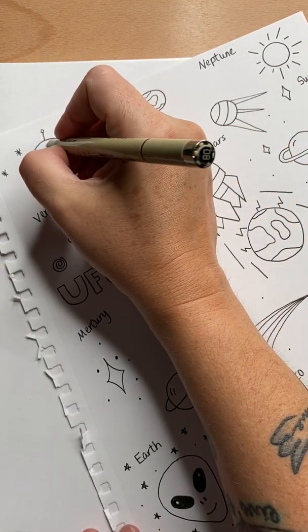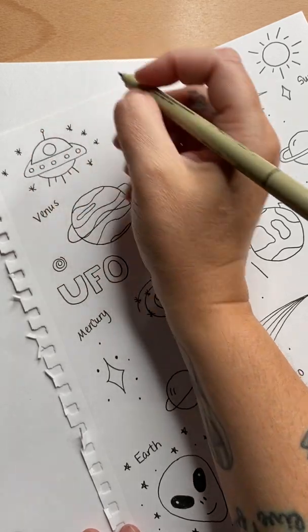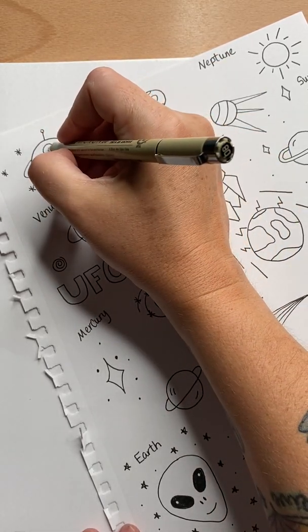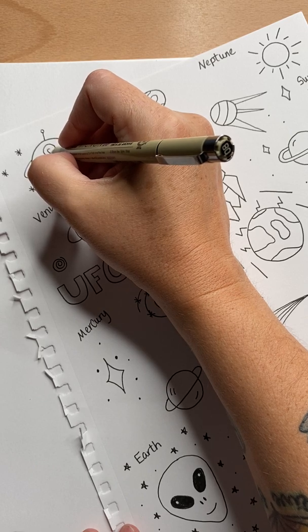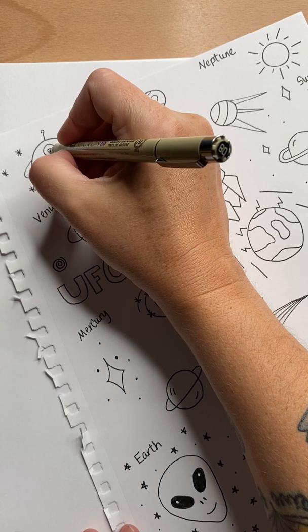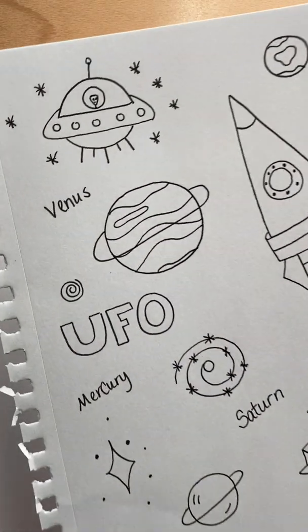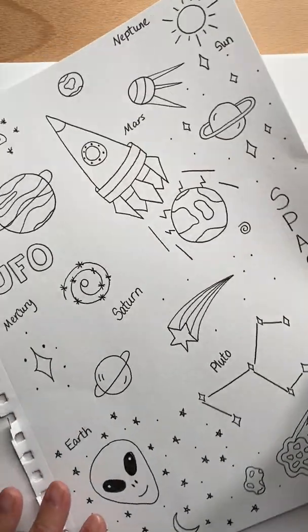Maybe your spaceship, your UFO, has a window and there's a little alien head inside, just peeking out up there at the top.